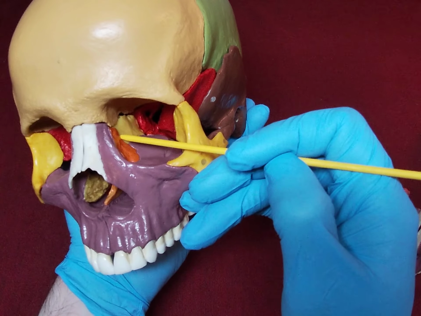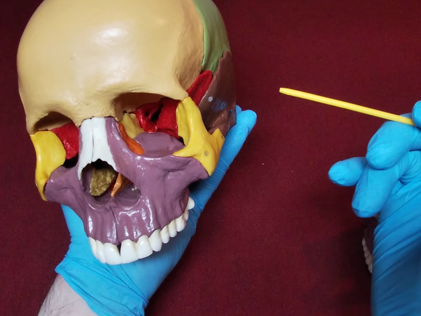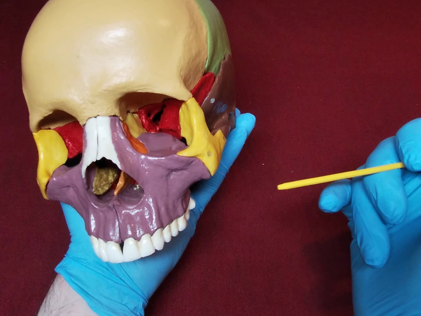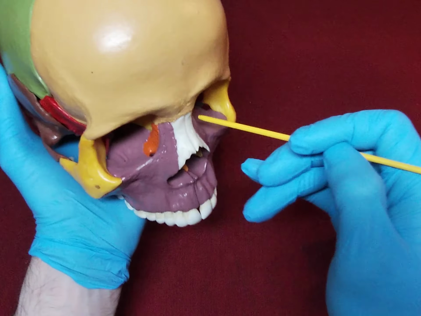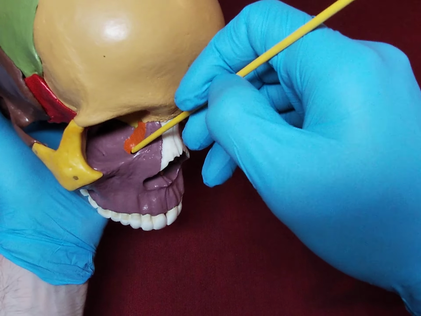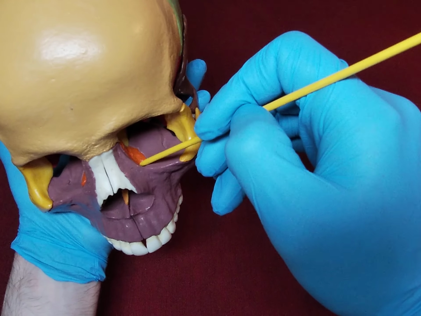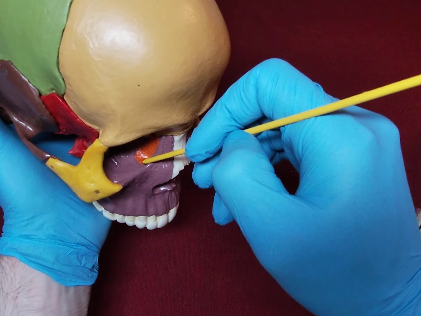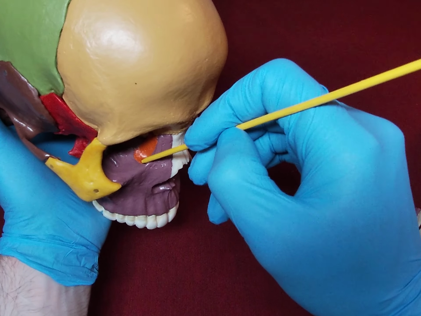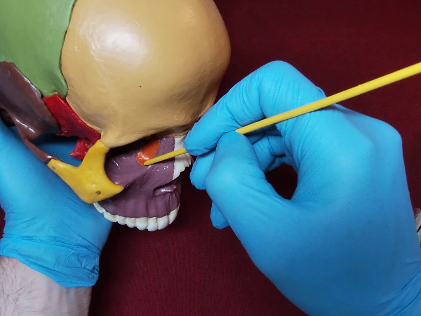While we're talking about the orbital cavities, I want to point out to you these orange bones right here and right here, all right? They're at the medial aspect of the orbital cavities, and they're known as your lacrimal bones. At the inferior aspects of your lacrimal bones, you're going to see these holes, known as the nasal lacrimal ducts. These ducts are commonly known as your tear ducts.